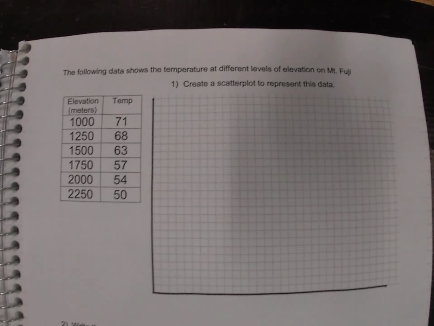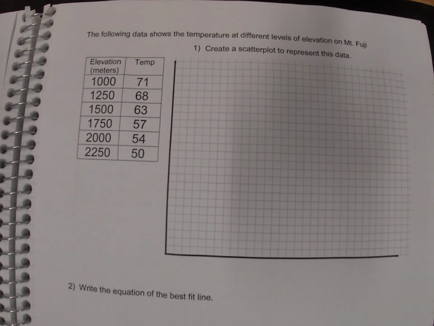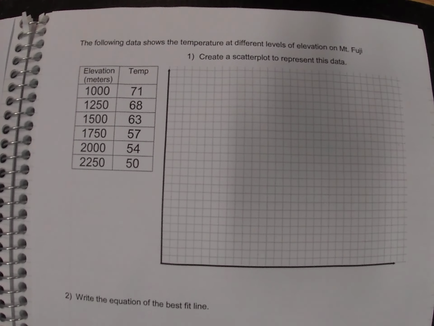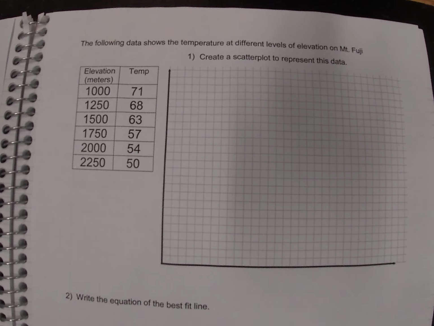Okay, so if we put all of the information together today, stuff that we did yesterday and that piece we just added, let's look at this situation. The following data shows the temperature at different levels of elevation, so how high you are, that's elevation, on Mount Fuji.